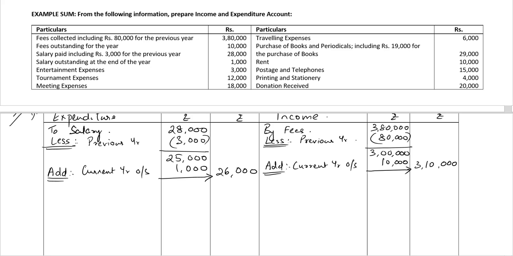Let's go ahead with entertainment expenses. To entertainment expenses, 3,000. To tournament expenses, 12,000 rupees.